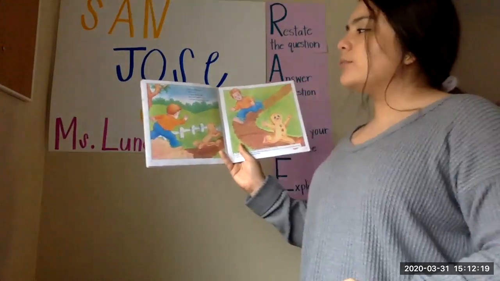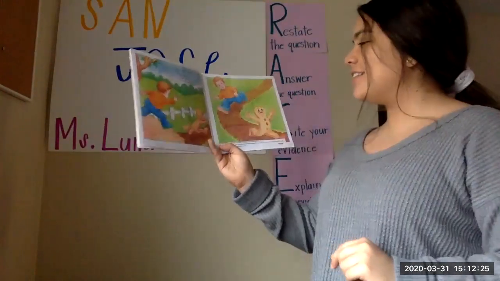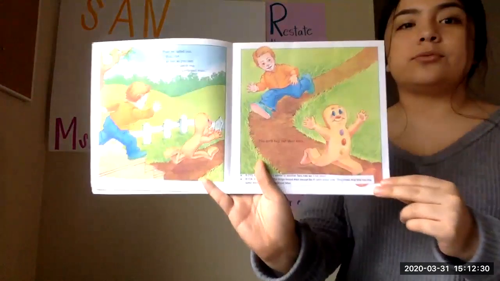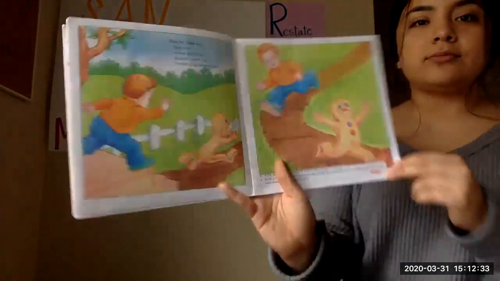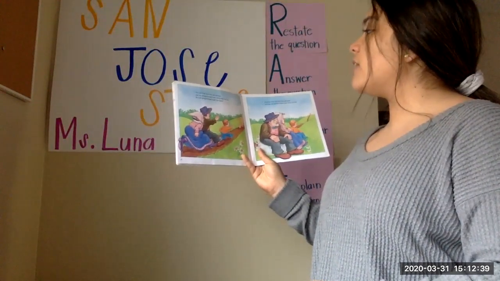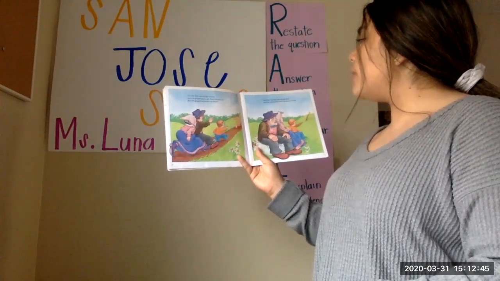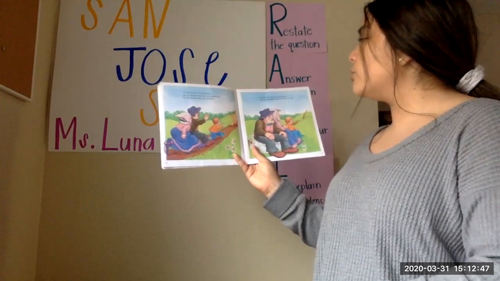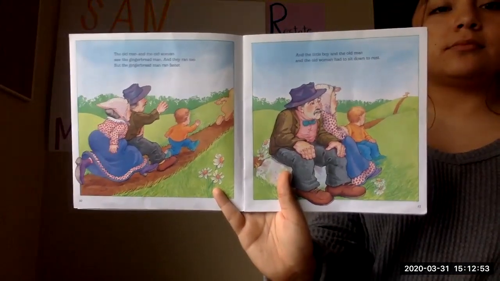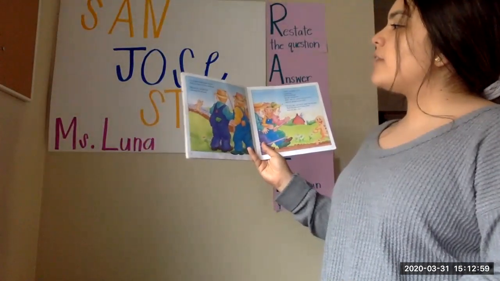Then he called out, "Run, run as fast as you can. You can't catch me. I'm the gingerbread man." The little boy ran after him. The old man and the old woman saw the gingerbread man, and they ran too. But the gingerbread man ran faster, and the little boy and the old man and the old woman had to sit down to rest. The gingerbread man ran on.